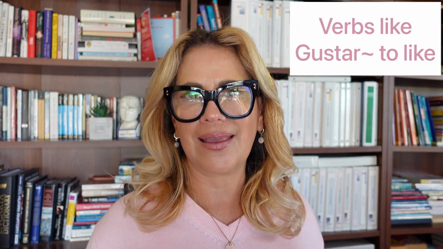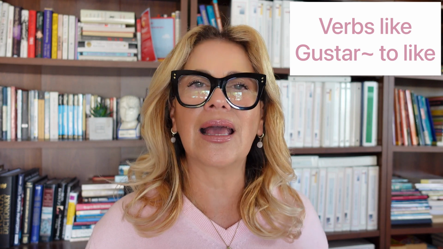We have verbs like gustar. Oh boy, I like that verb. Gustar, to like. Who doesn't like to use gustar? To say what you like to eat, what you like to wear, what you like to talk about, what you like to read, what friends you like to hang with, right?